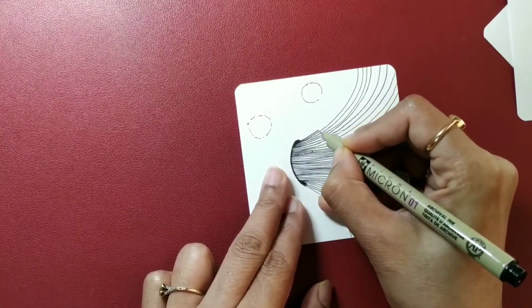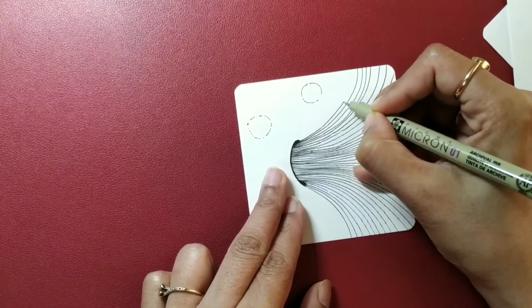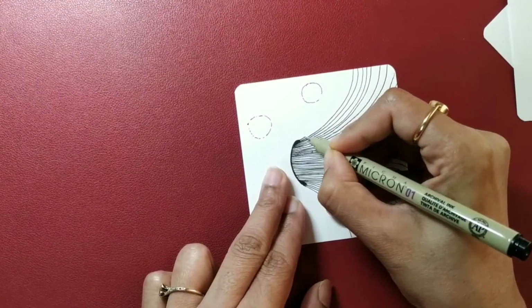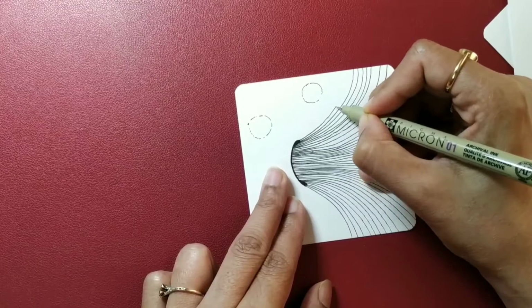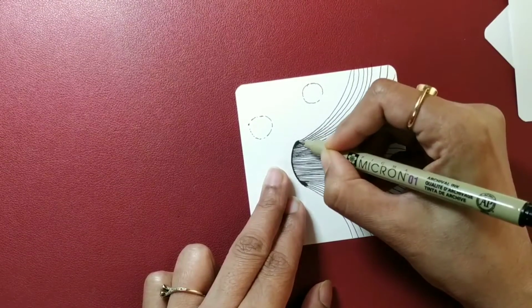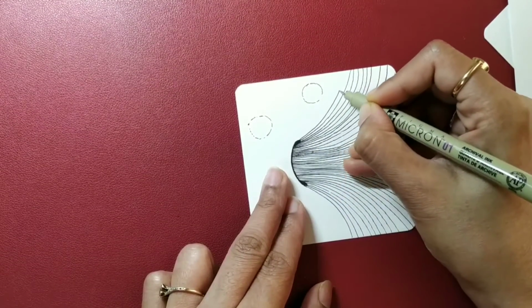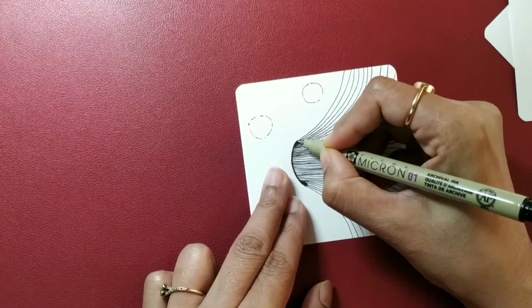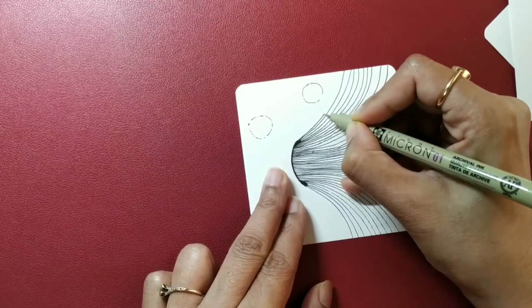So be patient with the lines, because that's the only stroke involved in Scena. Yeah, so just enjoy. Start giving a little curl to the lines.